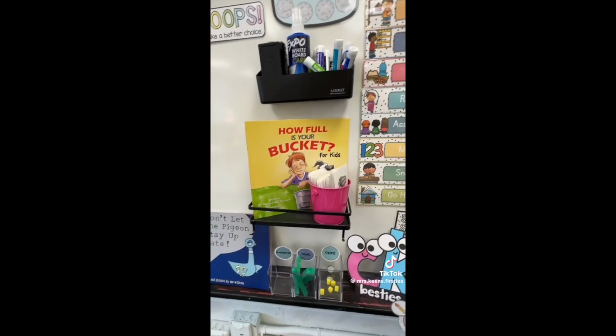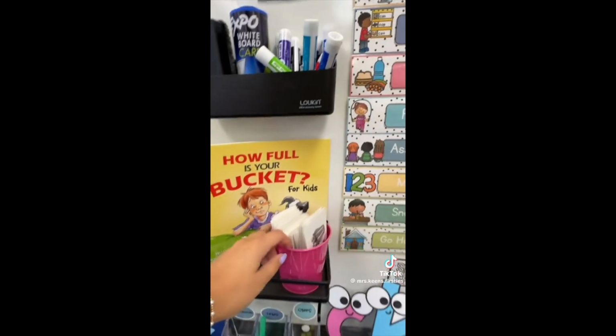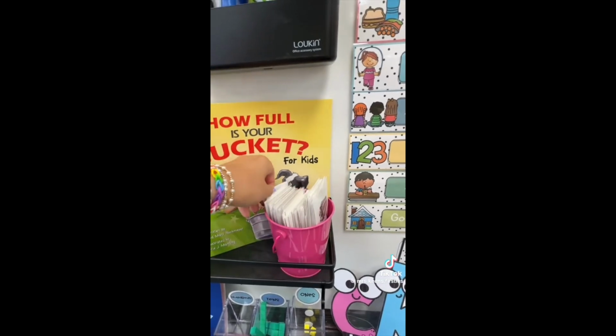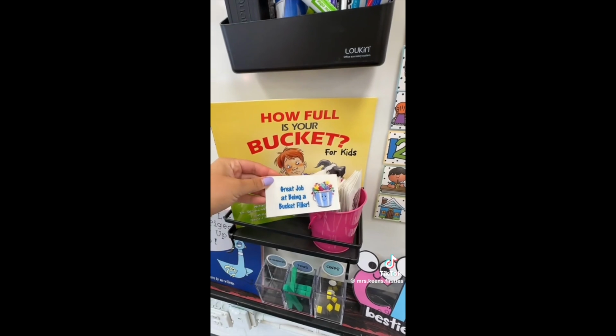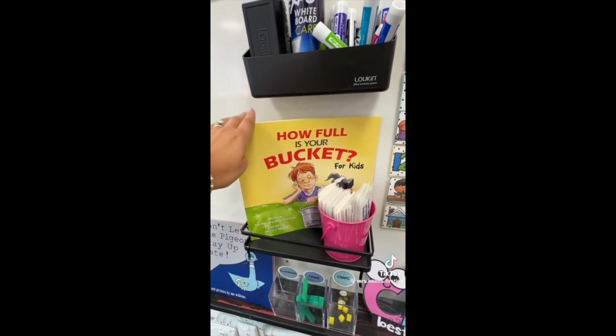The next classroom management strategy that I use is bucket fillers. I have this little pink bucket that is full of these bucket fillers, and they are just laminated sheets of paper that say, "Great job being a bucket filler." I read this story, "How Full is Your Bucket?" to my class this year. The story talks about filling up each other's buckets and what it's like when your bucket is empty. You can't really fill up each other's buckets.